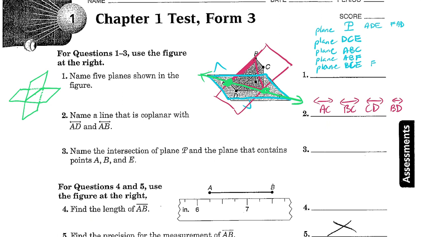And you know the 2 places where they intersect are A and E because those are on it. So I'm going to just erase all this because of that crazy drawing. And so the intersection of those is exactly line AE.